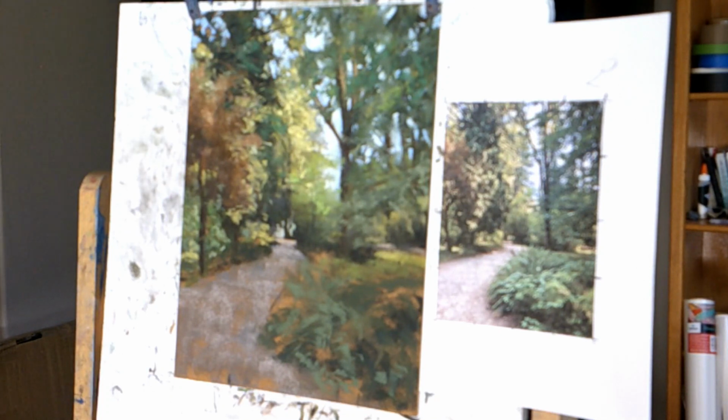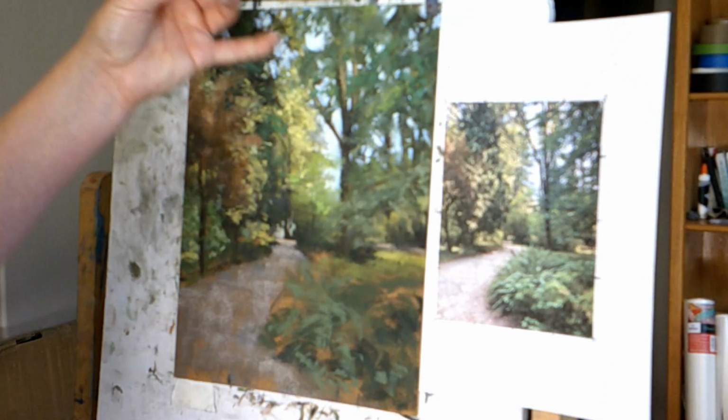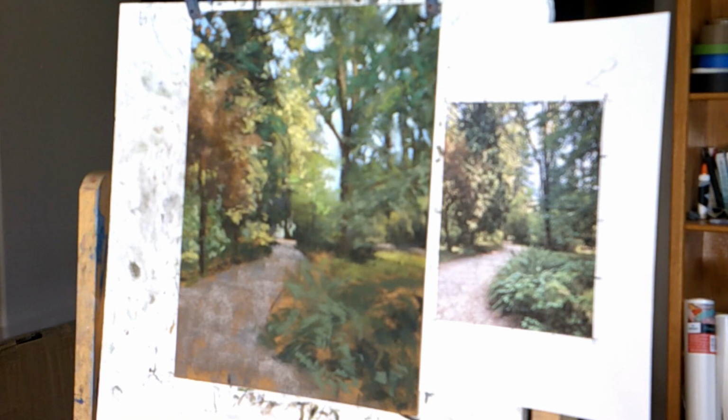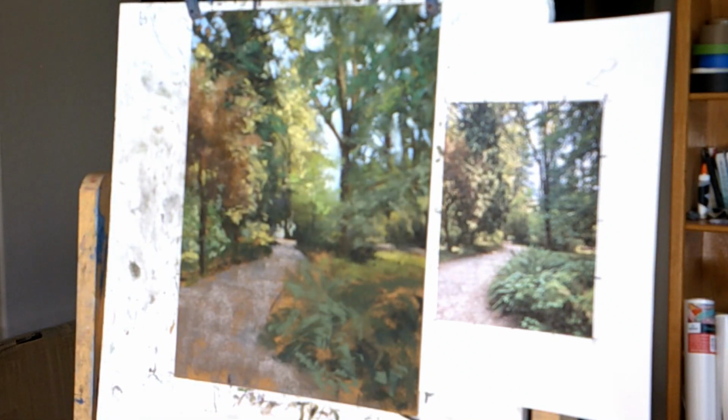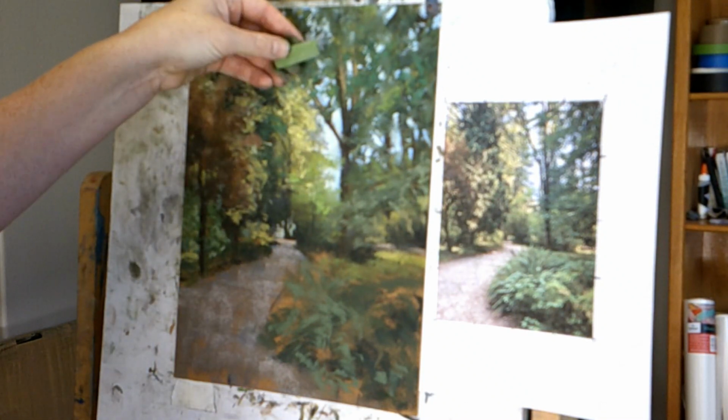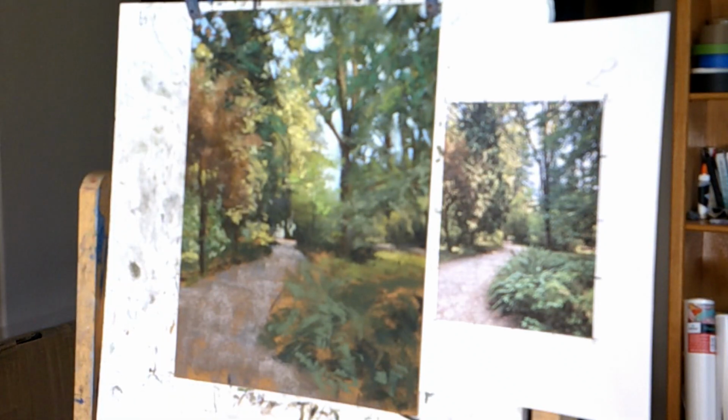Sometimes it's truly just find the right color, or you do a few strokes that really changes everything. Sometimes it's not that easy, but I do find that if I keep working at it, usually I can find what I'm looking for.